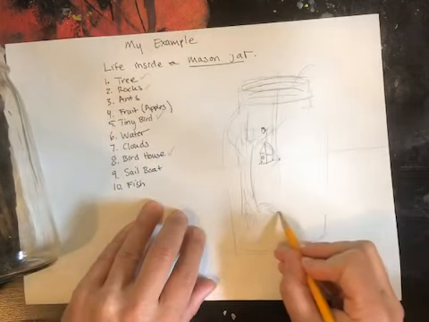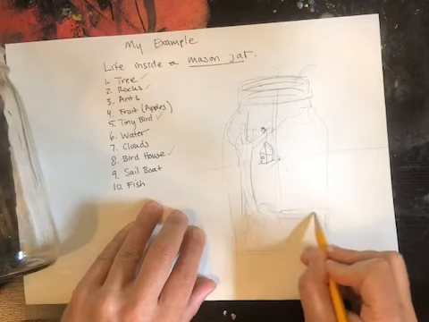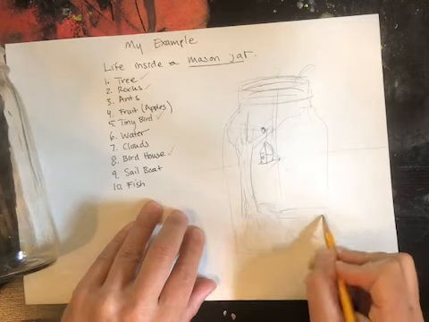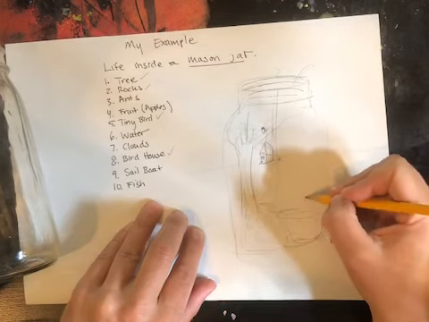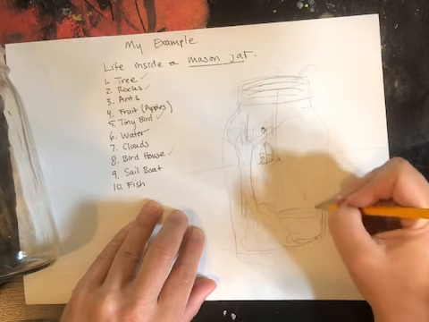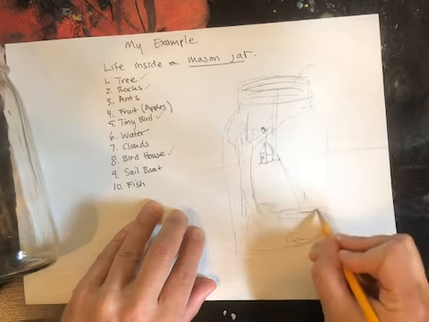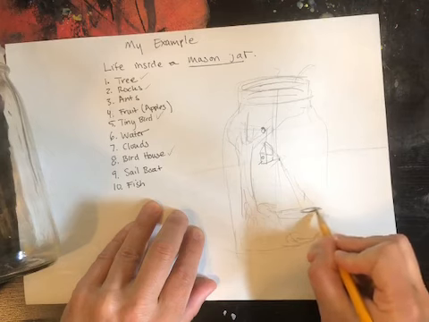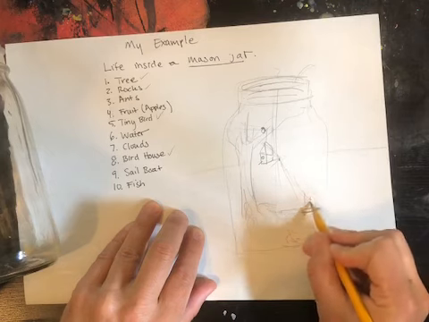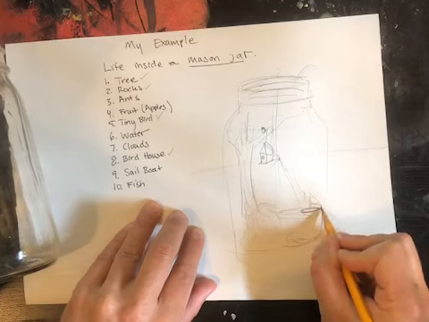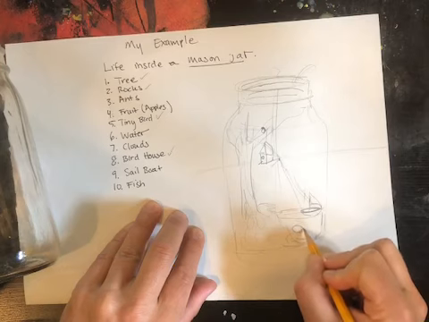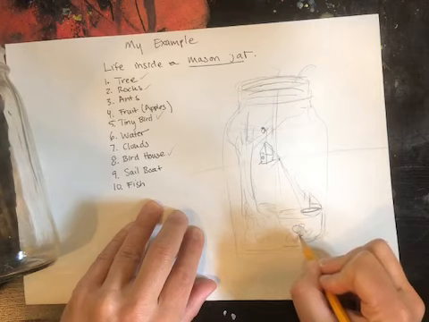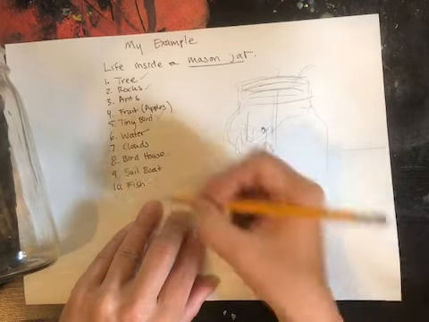Ooh, I need to put my water in here so we can see through here, right? Okay, and then I'm going to put a little sailboat on here. So this is going to help me with the perspective. So I'm going to be seeing just a little bit of the top of my sailboat. Okay, and then I'll have a little fish in here swimming around. Okay, so I have my fish, my sailboat.